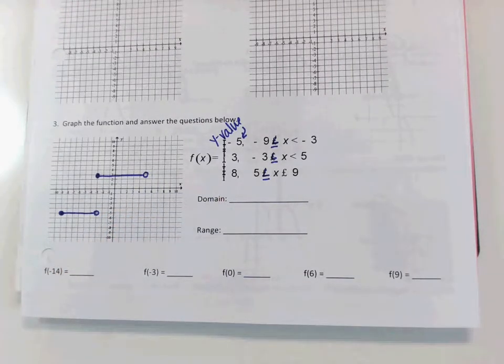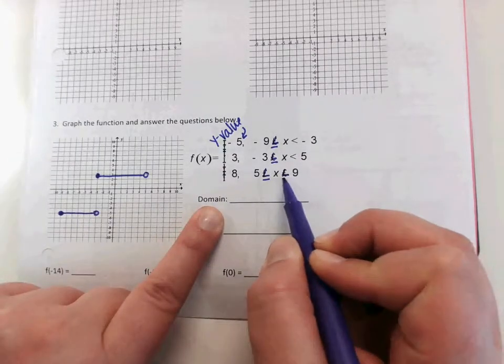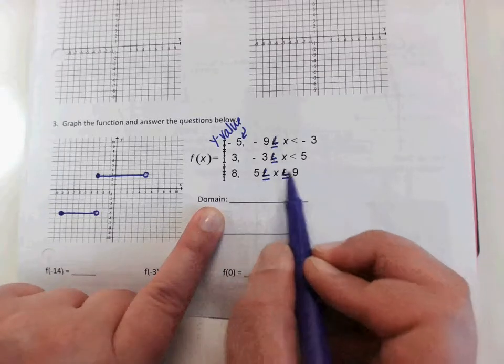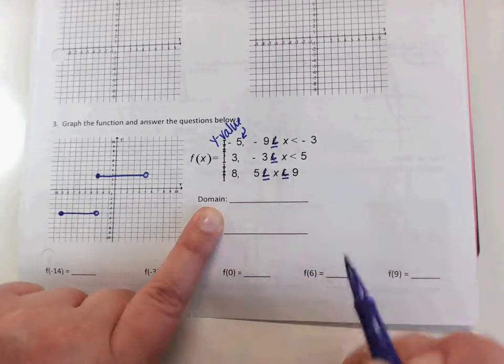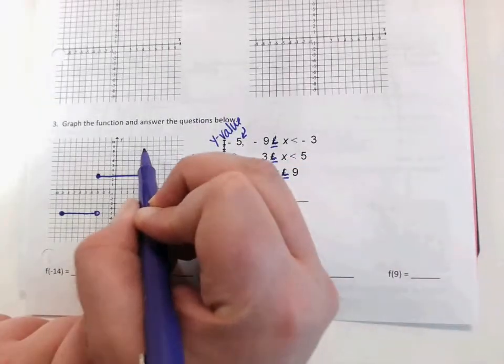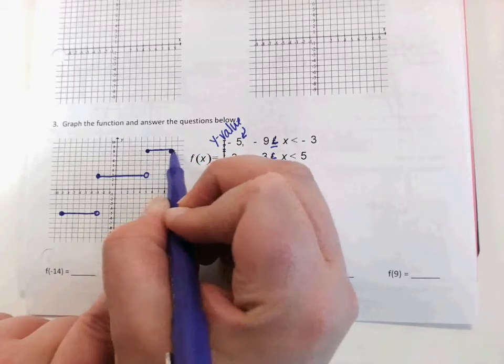My last chunk, how high is it? 8. It's at a height of 8, and what are my x's I'm going between? 5 till 9. Now this symbol again is an equal to. So how does this one end? Open or closed? Fix it though, because that weird little L is the equal to. So from 5 to 9, I'm at 8, which is here, and then I stay closed at 9.